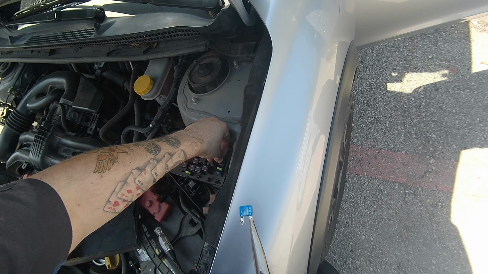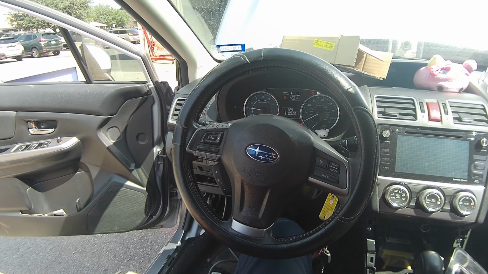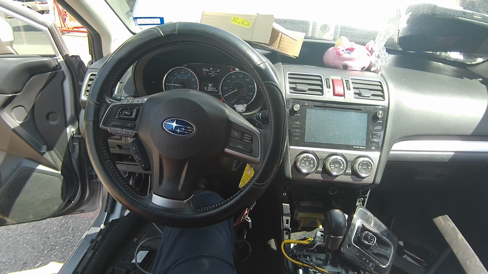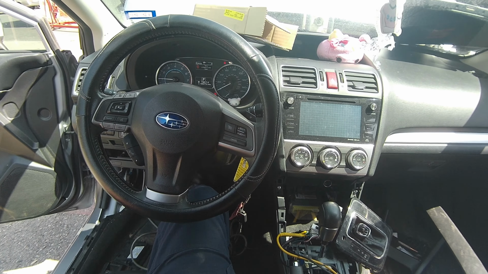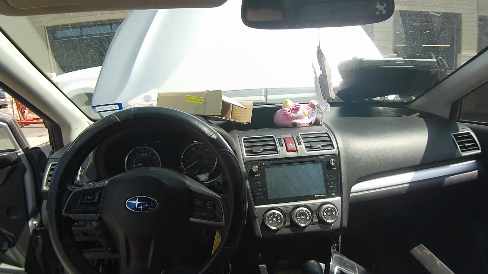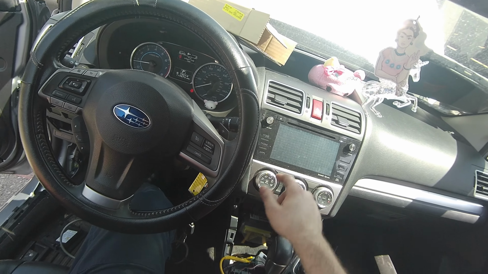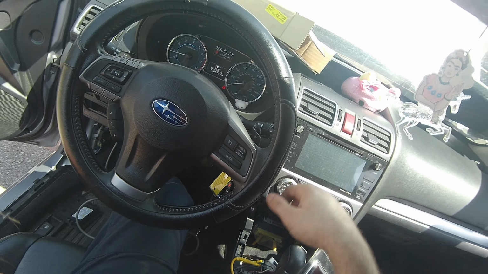Oh, that's annoying. So the fuse under the fuse box labeled for the hazard switch, this thing didn't work. Man, this is where I kicked myself.